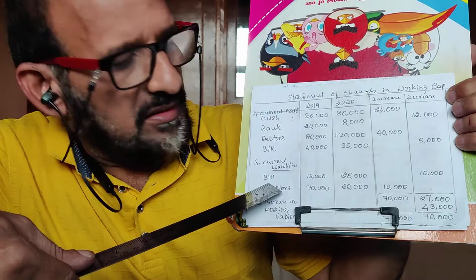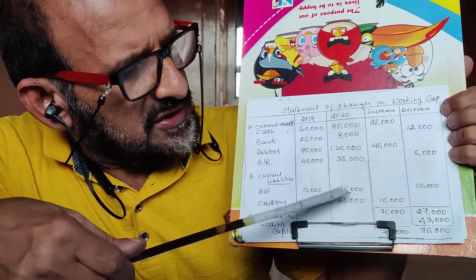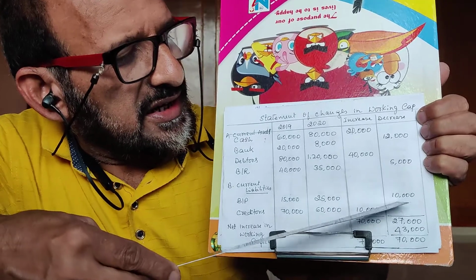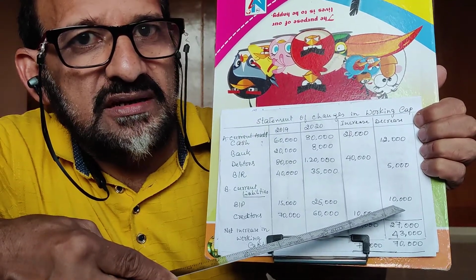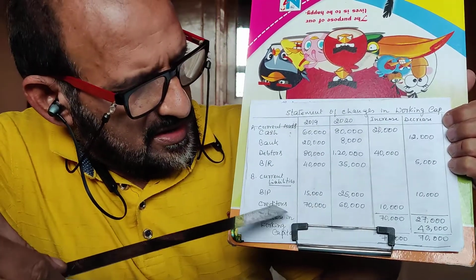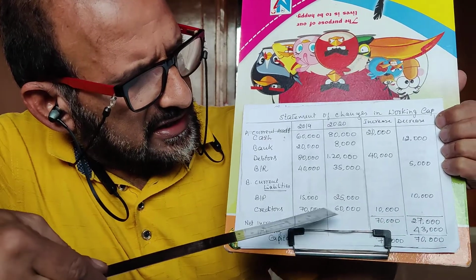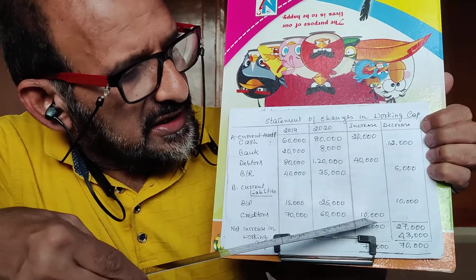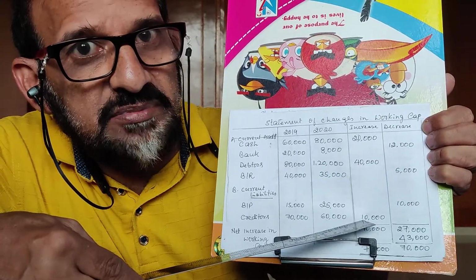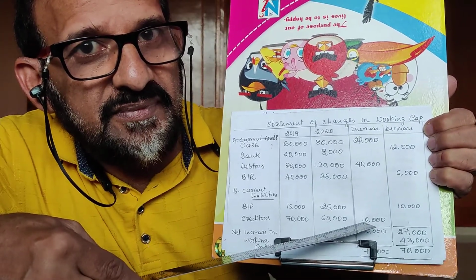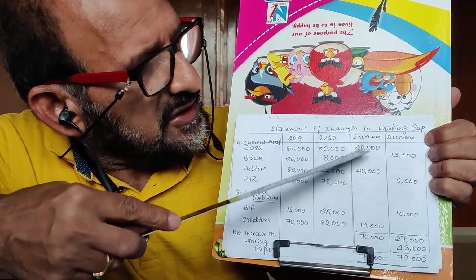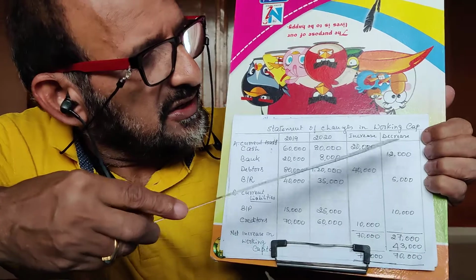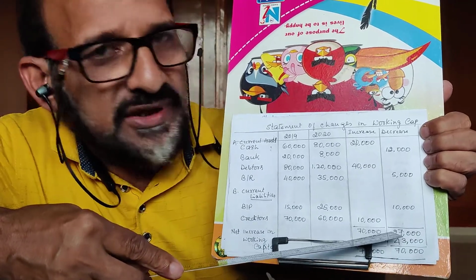Current liabilities have the opposite effect. Bills payable 15,000, 25,000. Increase in current liability decreases the working capital. Creditors 70,000, 60,000. Decrease in current liability increases the working capital. Now look at the total increase during the year and total decrease during the year.